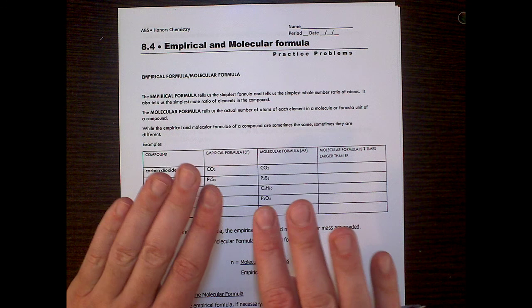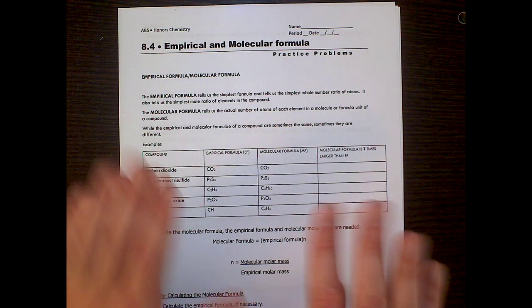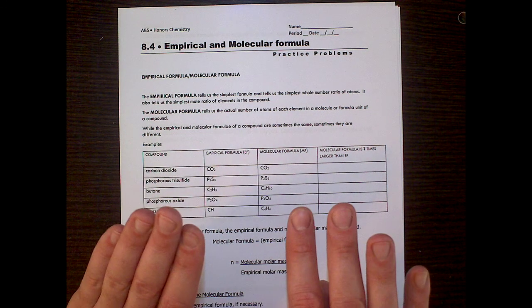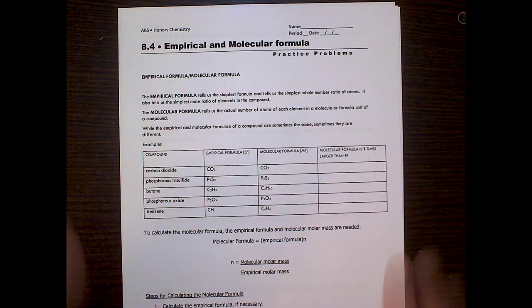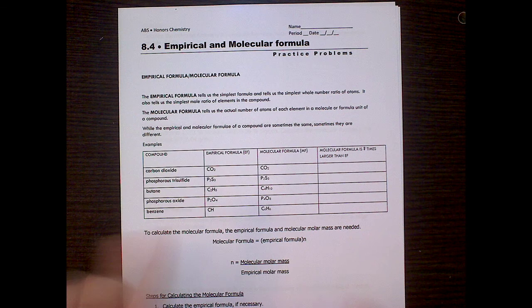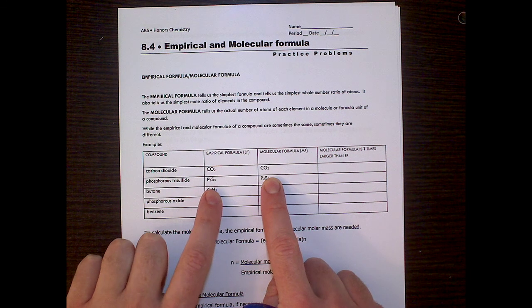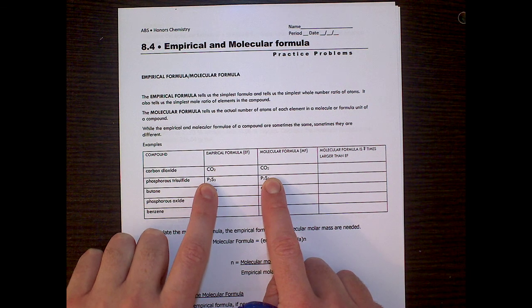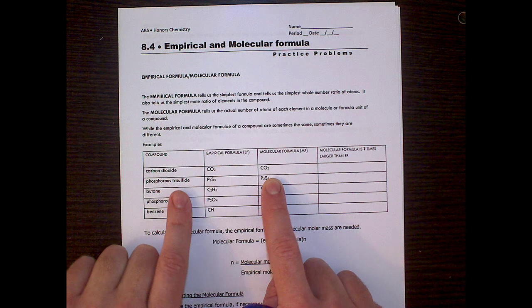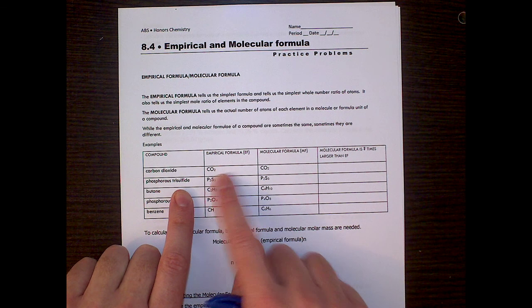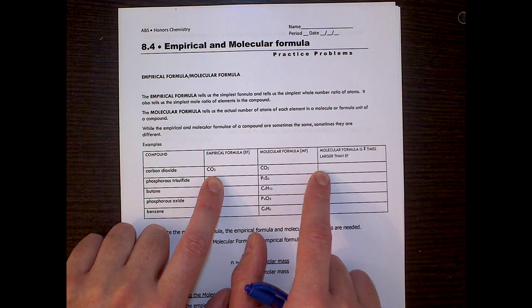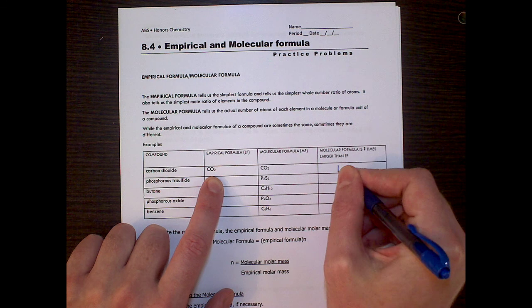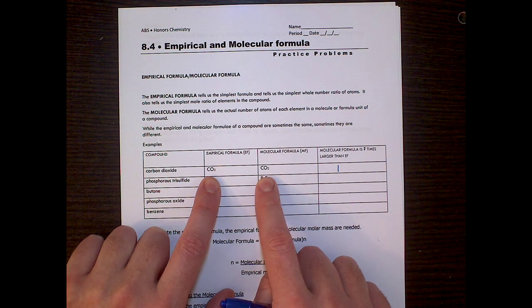Now, it can be lots of different times: 1, 2, 3, 4, 5. It usually doesn't get that much bigger than that, though with some things, like some of the sugars, you'll see that. But typically, you're going to have a molecular formula that is 1, 2, 3, or 4 times bigger than the empirical. So let's take a look at the first two here, CO2 and CO2. The reason why I put this on here is because sometimes they are exactly the same. So it is no times bigger, or it's 1x of its original.